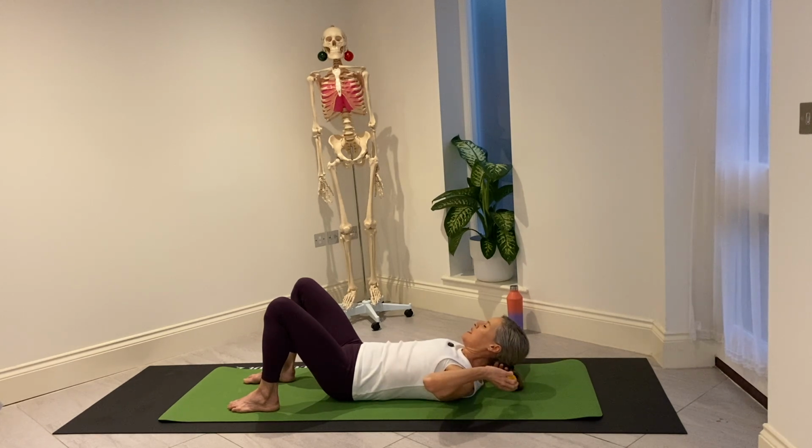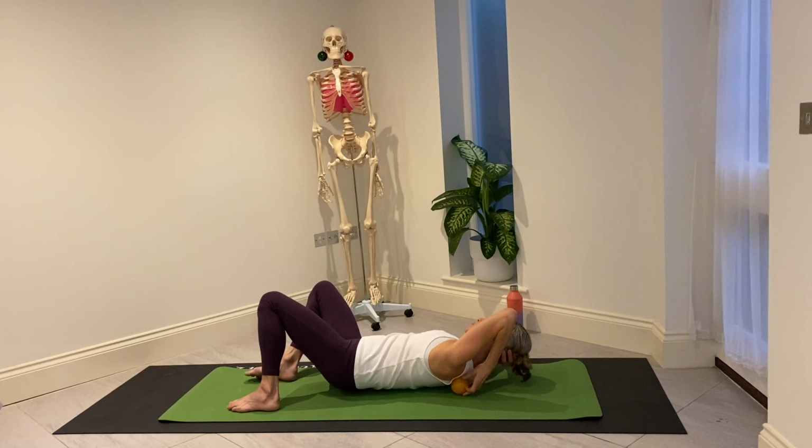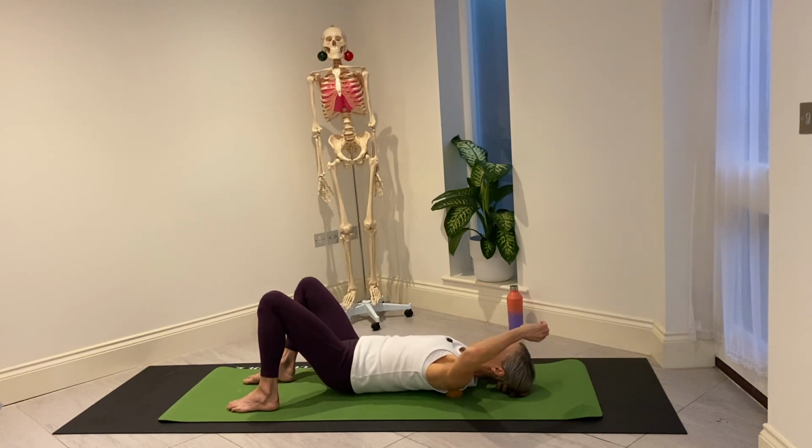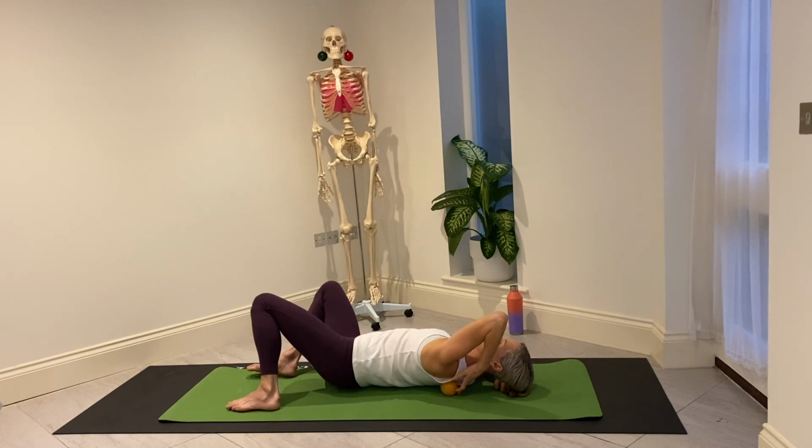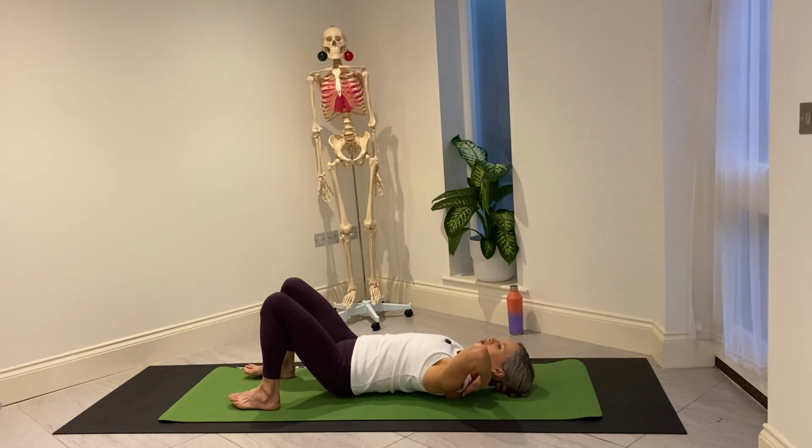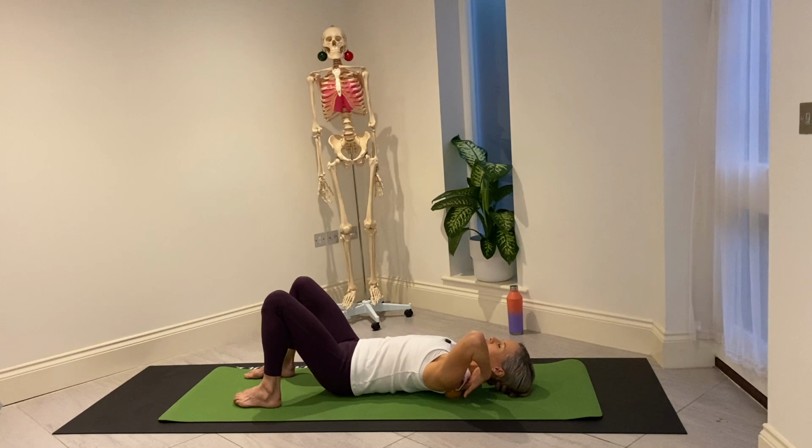Now we're going to release the head in one hand. So support the head, take the ball in the other hand, and you're going to lift the shoulder up, and you're going to position the ball. You might need to play around with the position of the ball a little bit. We want to work those secondary respiratory muscles, the upper trapezius, the levator scapula. These are muscles that lift and lower the shoulder.